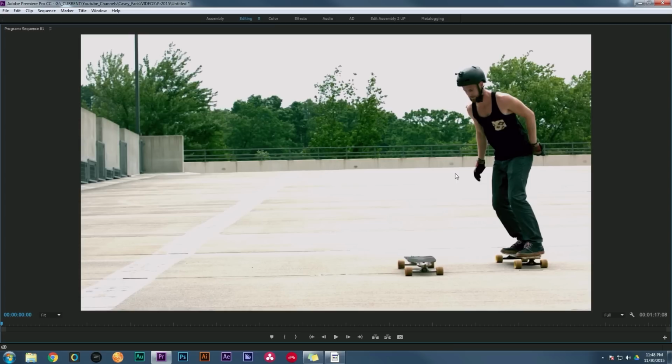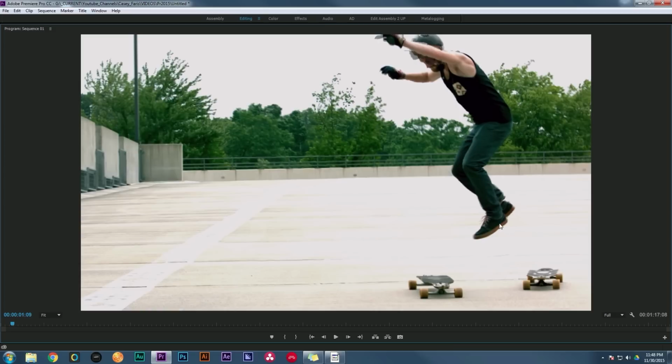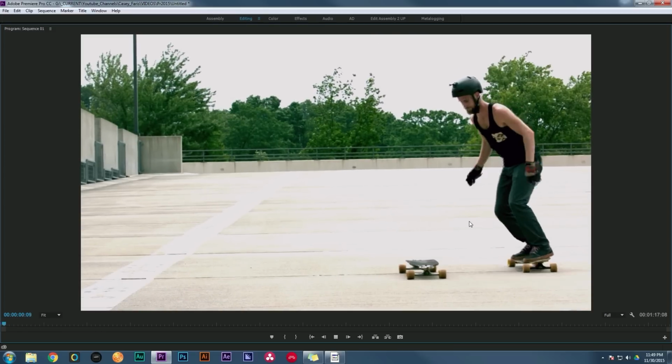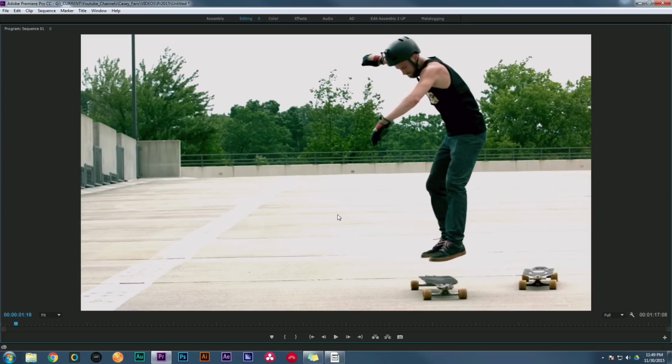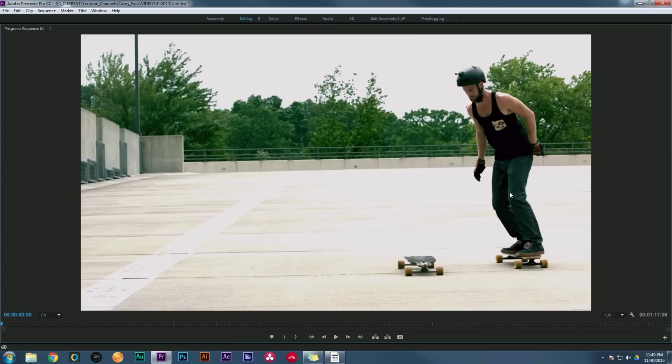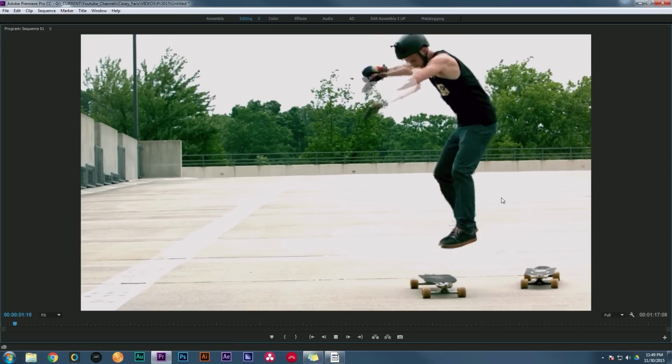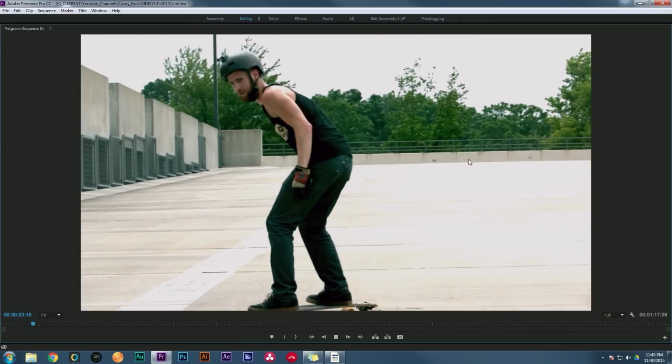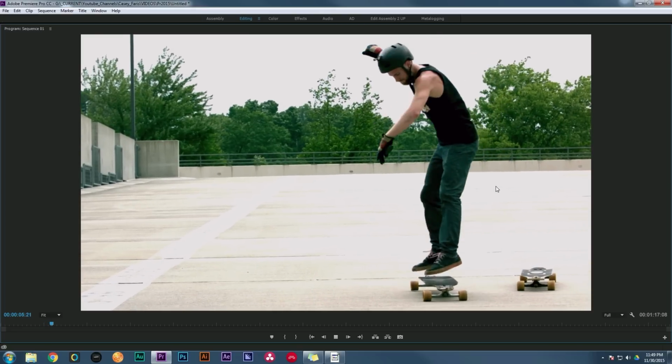So if you're planning on using Optical Flow to slow your footage down, you kind of have to shoot for that. See, his legs work well because it's against a simple background, it has simple movement. So Optical Flow works decently for simple movements, slowed down a little bit. Pretty nice. And played back at full speed, there's a little bit of weirdness there, but it's somewhat hard to notice. So pretty good result.